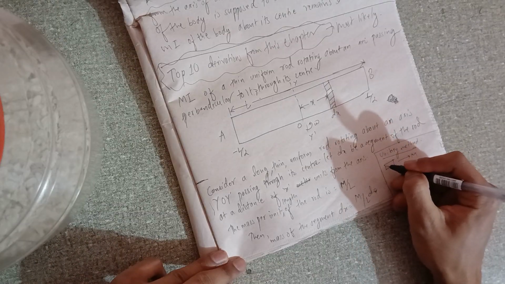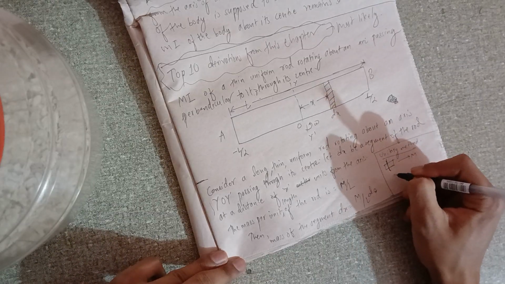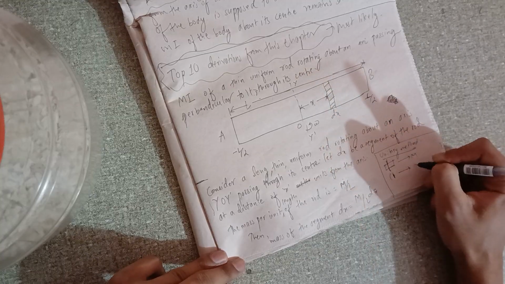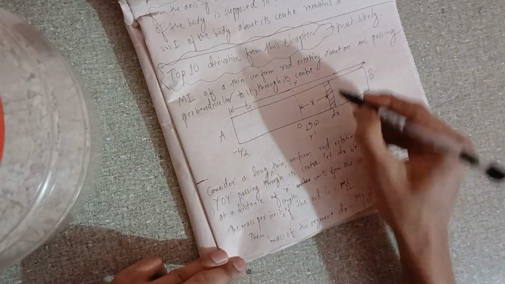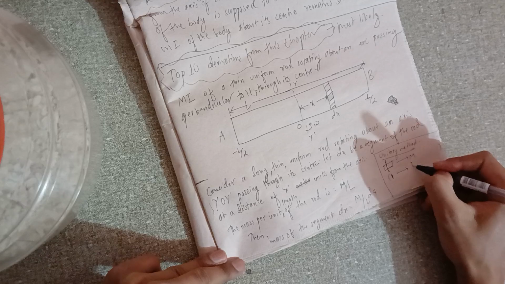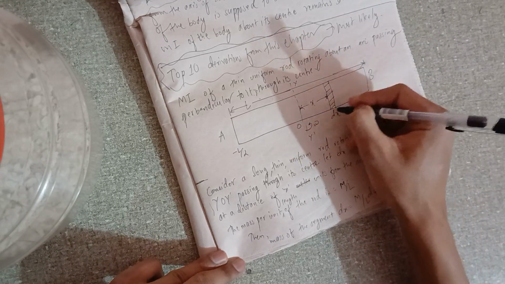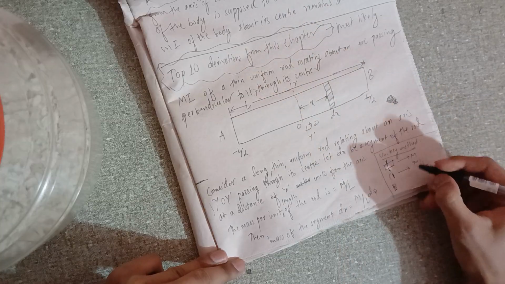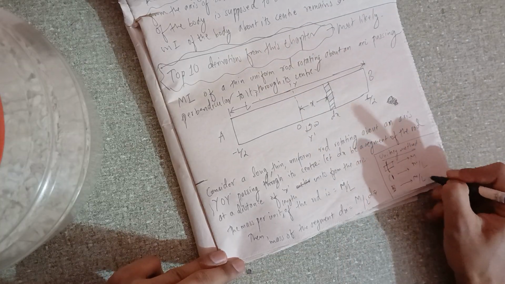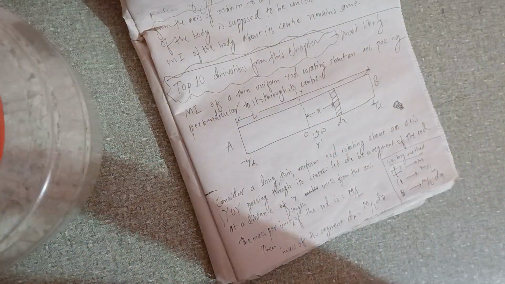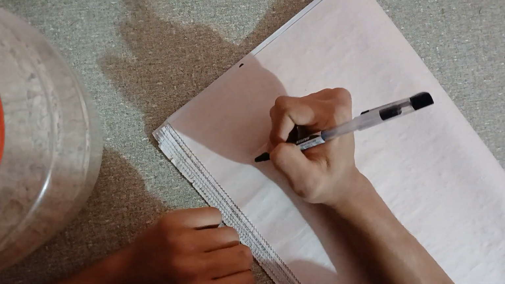Then for 1 unit length, the mass is m by L. Then for a dx, which is this much of length, it is simply m by L into dx. That's how it works. Remember this.